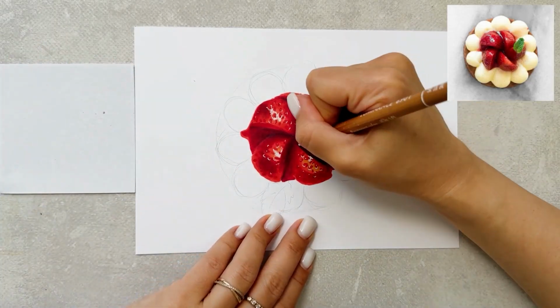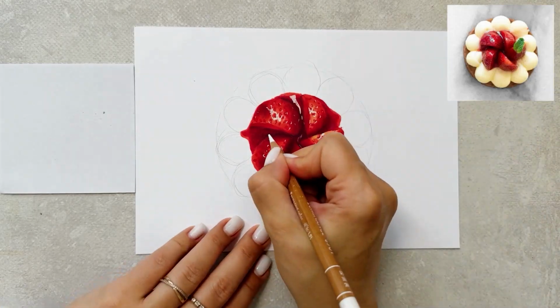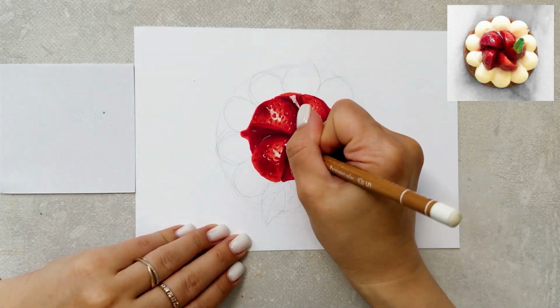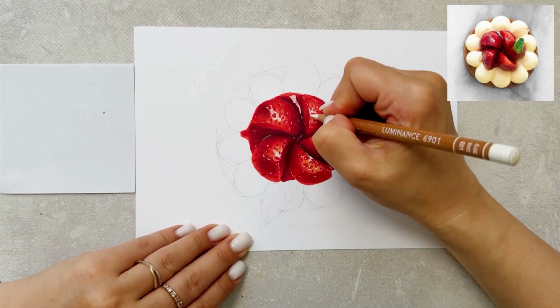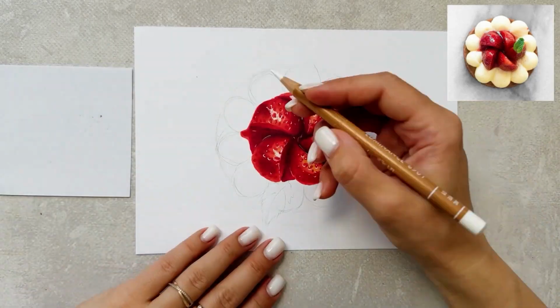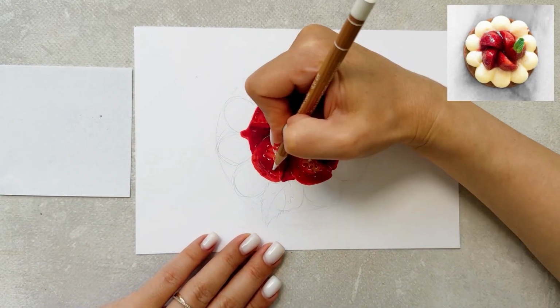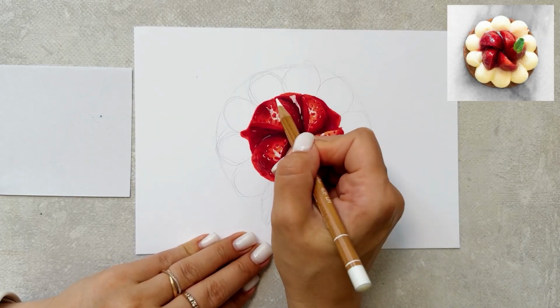For the tart base, I am going very simple with colors, and I am using dark ochre or yellowish brown colors. For the mint leaf, adding a fresh touch to the illustration, I've chosen yellowish green colors.